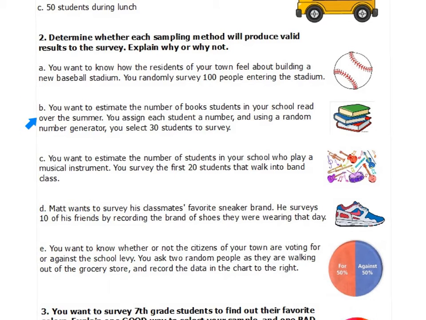If you want to estimate the number of books students in your school read over the summer, you assign each student a number, and using a random number generator, you select 30 students to survey. I definitely think that would be a valid random sample. Each student has a chance to be selected, and it's very random because you're using a generator.